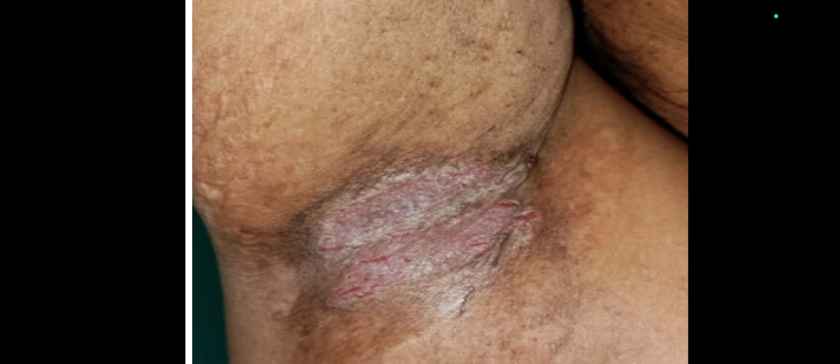This image shows an example of Hailey disease. You can see the wet erosion noted in the axillary area. There is also fissuring visible in this image. Hailey disease favors areas where there are skin pores.